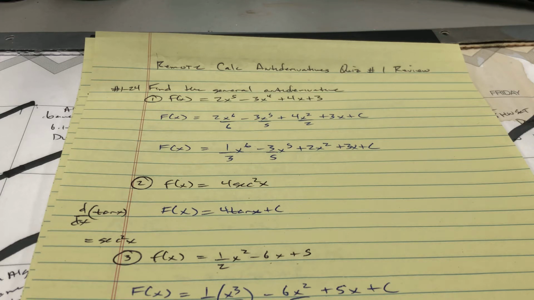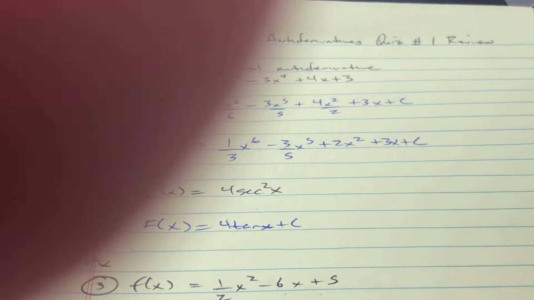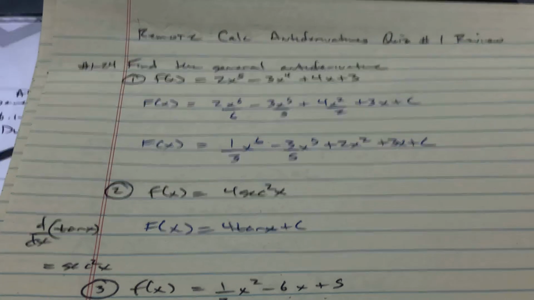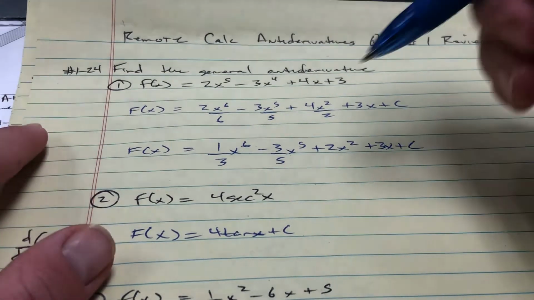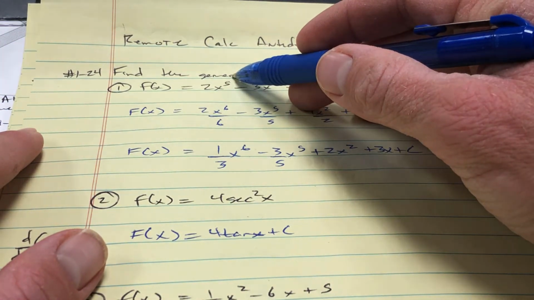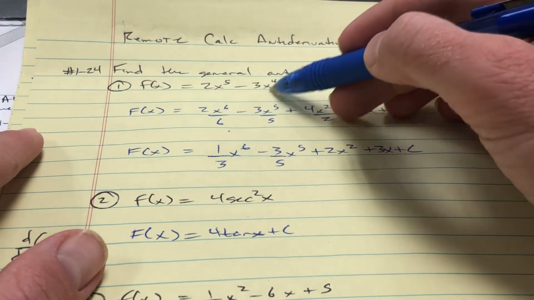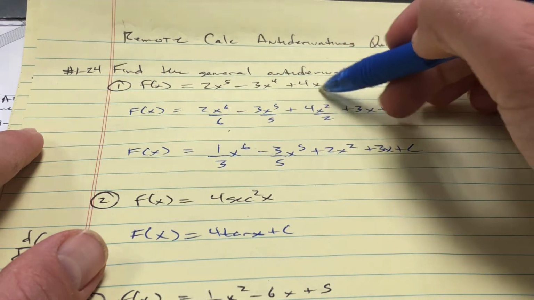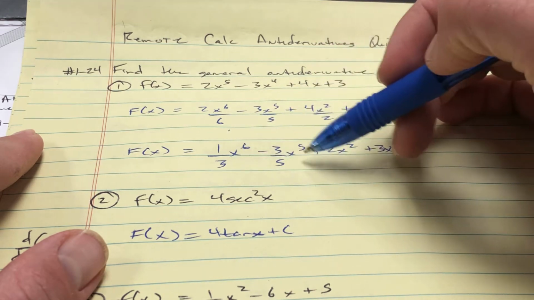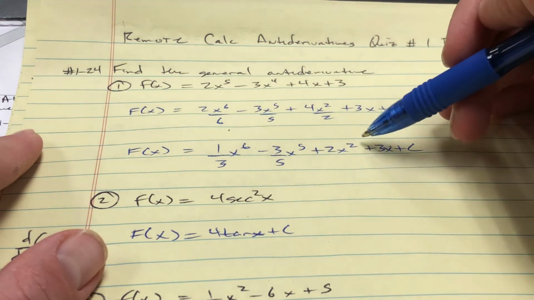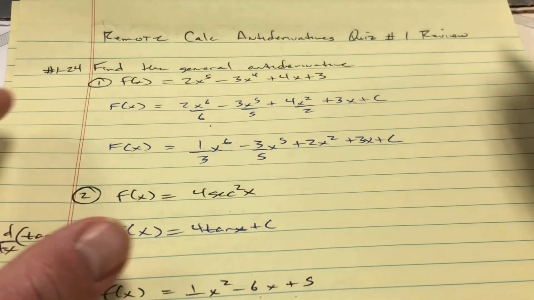So number 1, f of x is 2x to the 5th minus 3x to the 4th plus 4x plus 3. Here's what I'm going to do. I'm just going to add 1 to the power and divide by that new power on all of them, and that's what I did here. So add 1 to the power, 6, divided by that power, minus add 1 to the power, 5, divided by that power, plus add 1 to that power, 2, divided by that power, plus 3x plus c. 1/3 x to the 6 minus 3/5 x to the 5th, plus 2x squared plus 3x plus c.